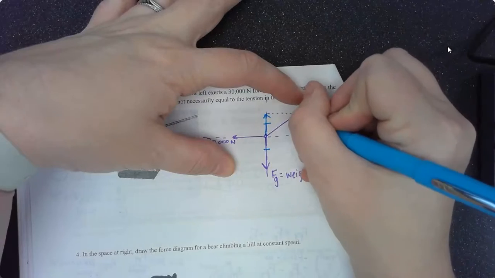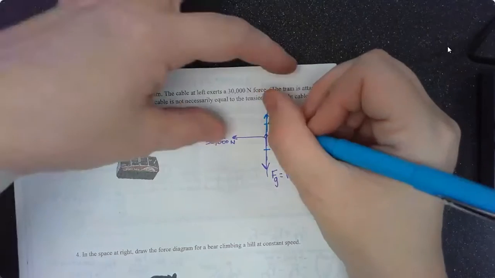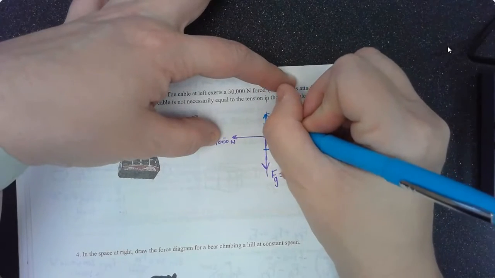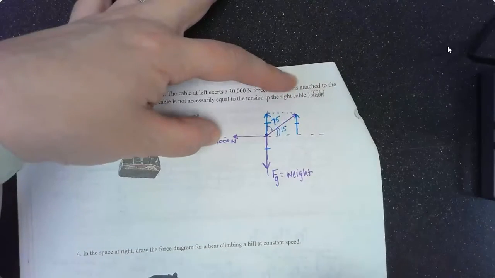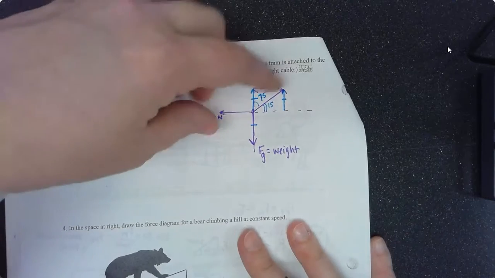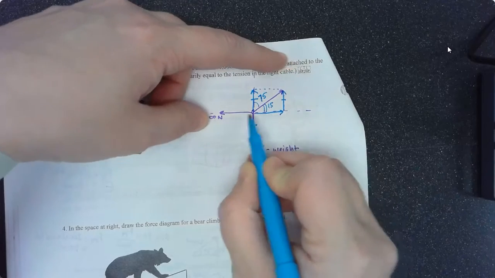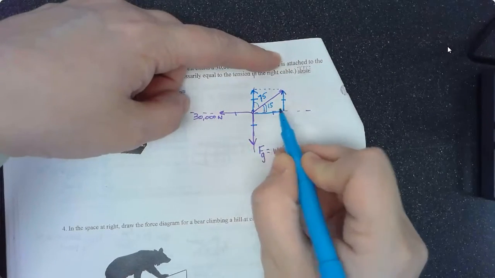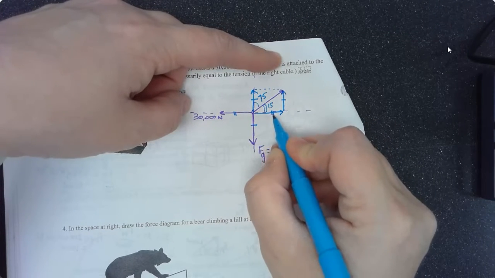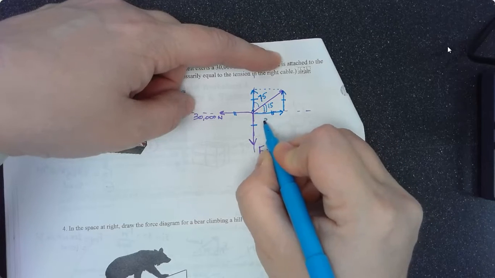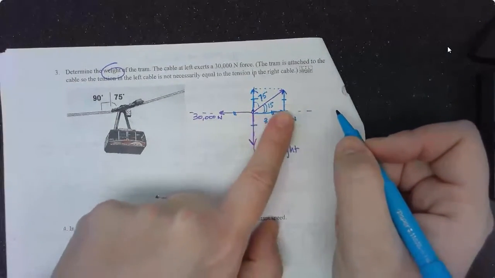Do some more triangles over here. So I know that is going to be the same as this one. I know that I have an angle here. This angle is 75 degrees. If that angle is 75, then this angle over here has to be 15. It's pretty short, right? This is definitely not to scale. And we're also going to have a vector to the side that's going to be equal to this 30,000 newtons. So that's going to be the part that we know. We're going to know the side of the triangle that's adjacent to this 15-degree angle, and then we're going to solve for this vertical side.